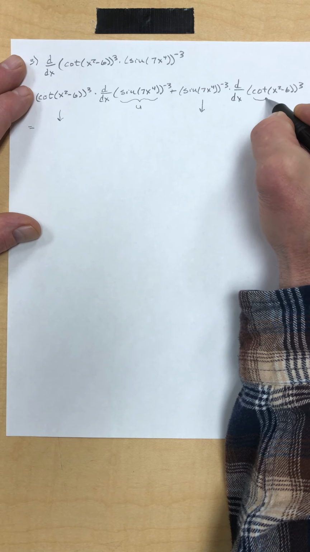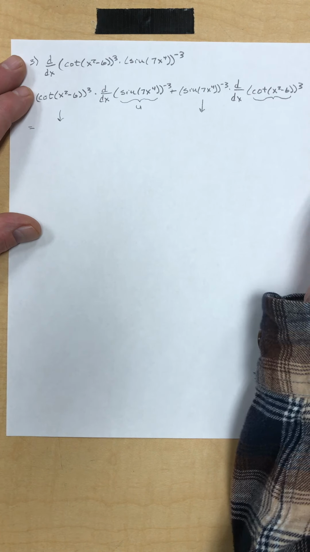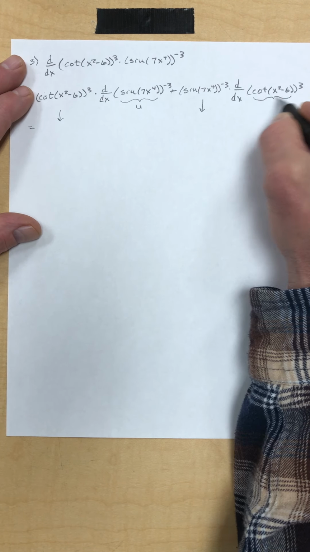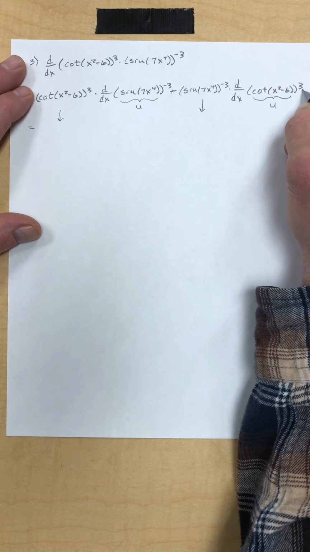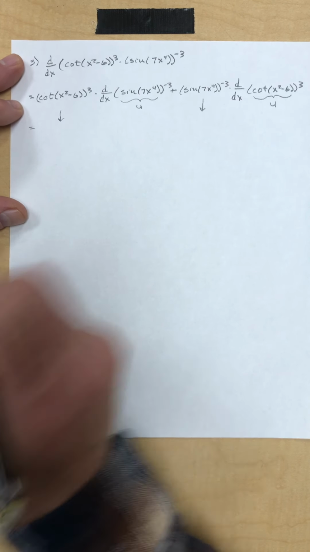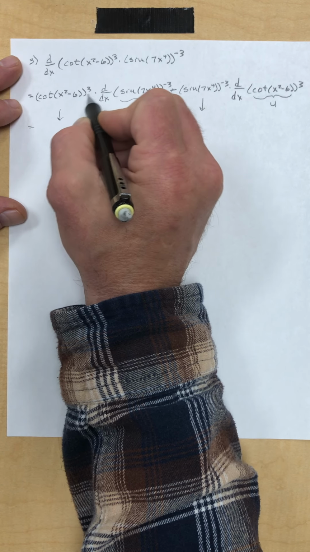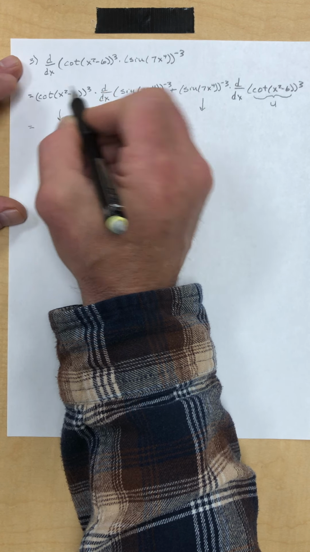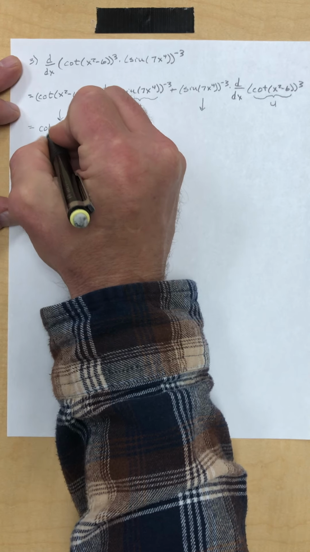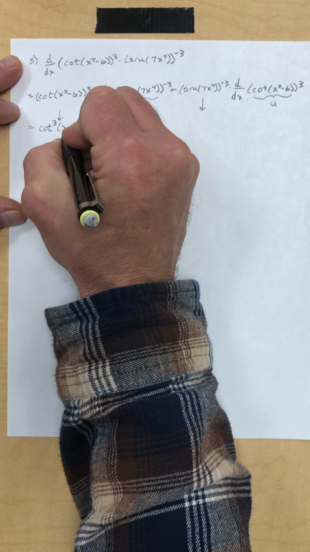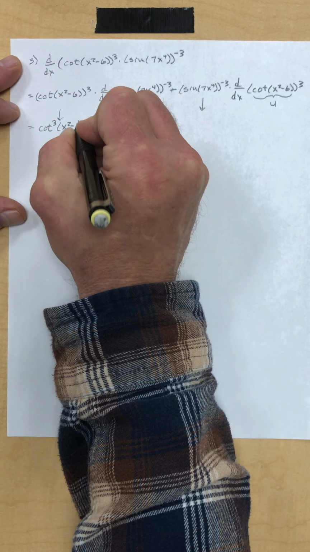And then over here I have to use the u substitution within the chain rule here. So this whole thing is going to be u, because it's u to the third power. Okay, so let's see, bring this guy down. And I'm going to do the same thing I've been doing. It's this whole thing cubed, so I'm just going to write it as cotangent cubed of x squared minus 6.